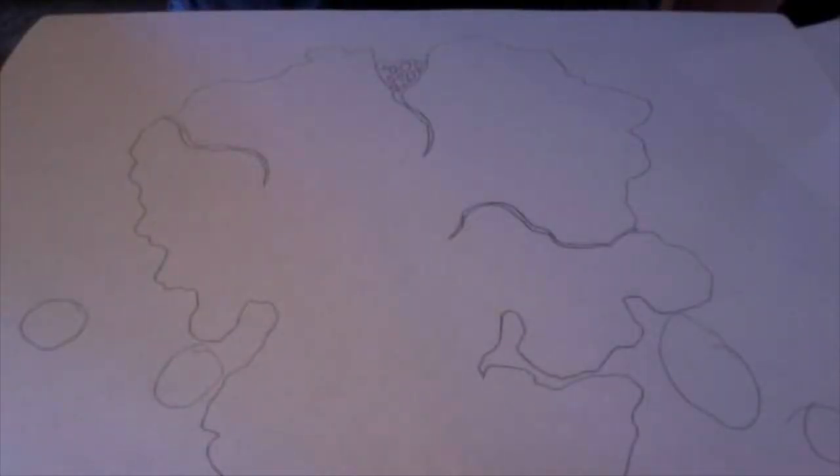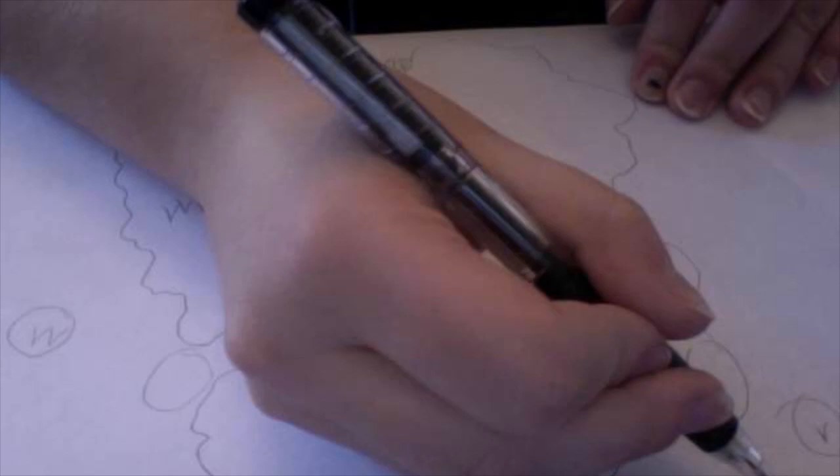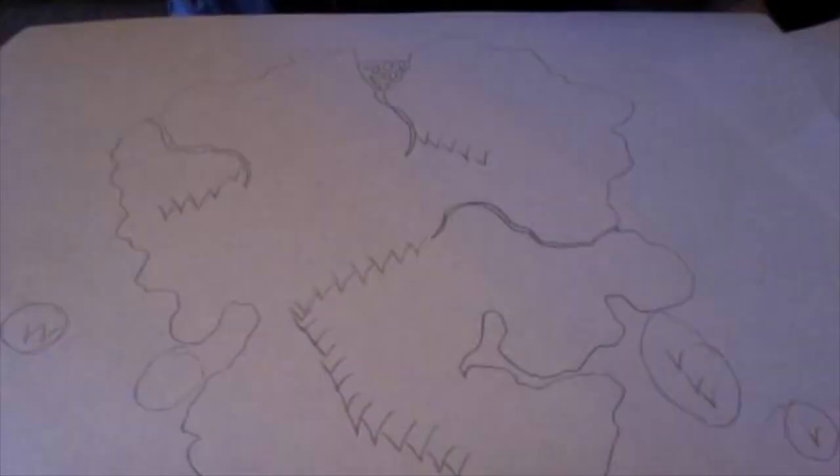And now for some mountains. Lone mountains aren't that common. They usually come in ranges like the Rockies or the Himalayas. I've got a lot of mountains. Here is my new world.